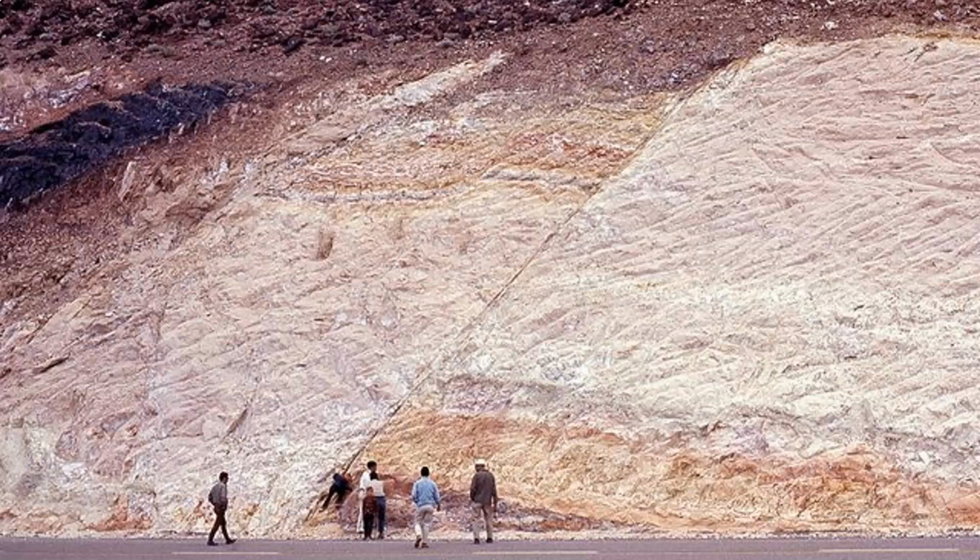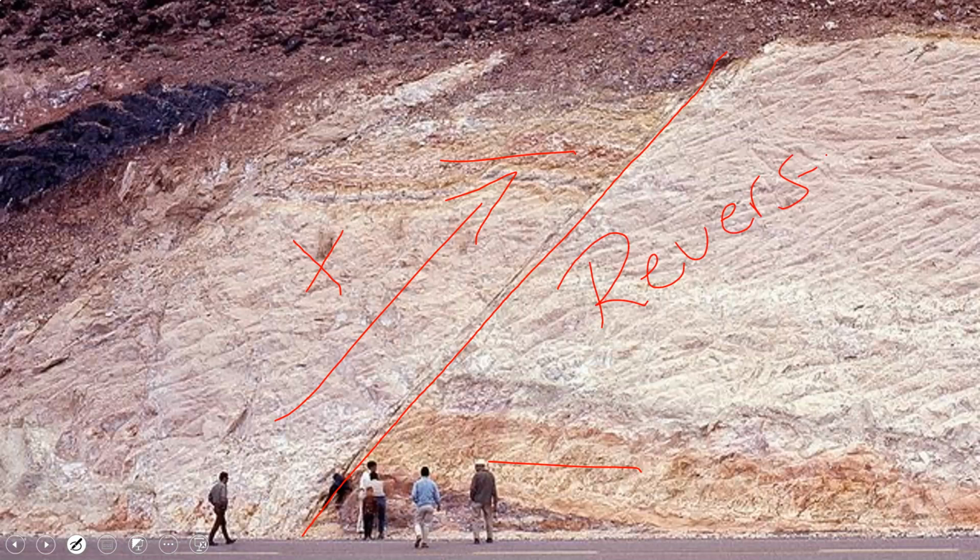What we have to do is, first thing, we identify the fault. Right there, you guys can see it. Okay, next thing, identify the hanging wall. The hanging wall is on this side because it's the side that's kind of on top of the fault. And then we find two rock layers. This one is easy to find. So to get it like this, which way did the hanging wall move? It moved up. Because the hanging wall moves up, this is referred to as a reverse fault.